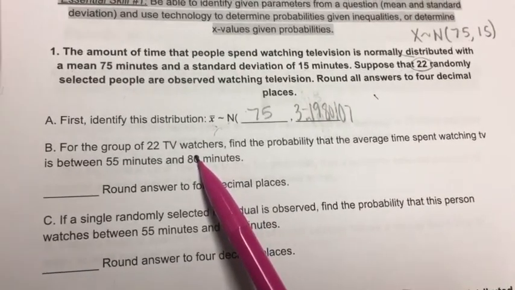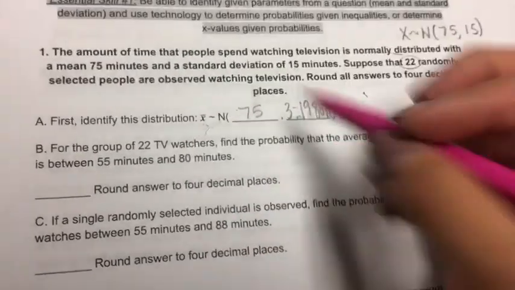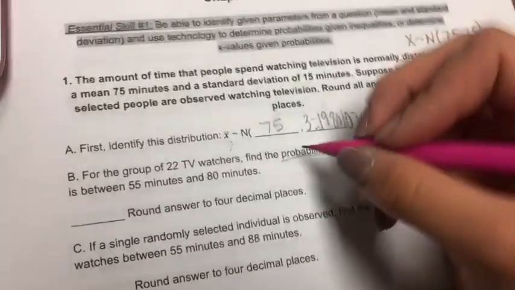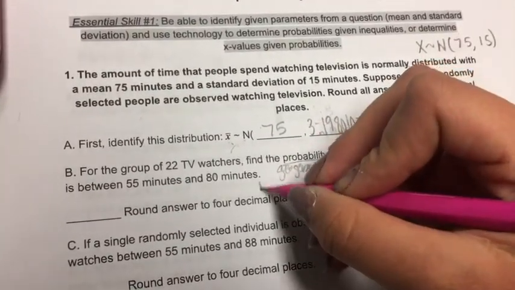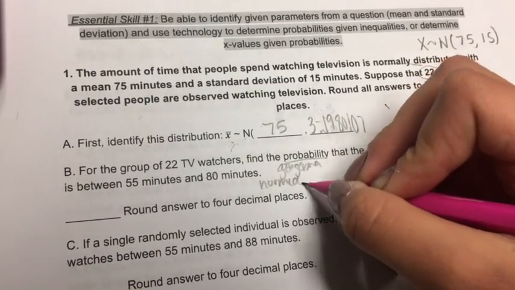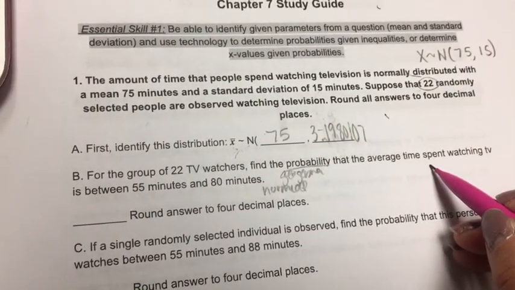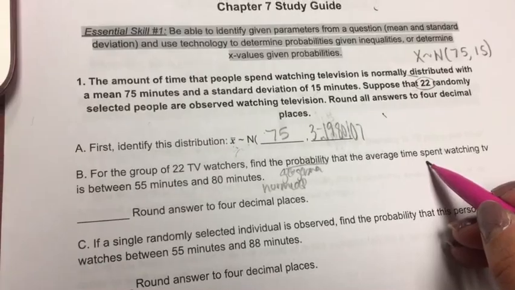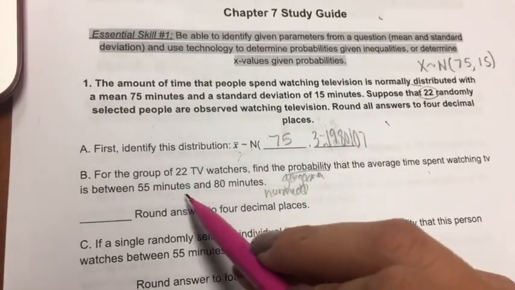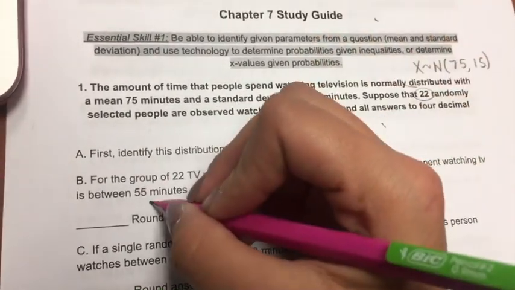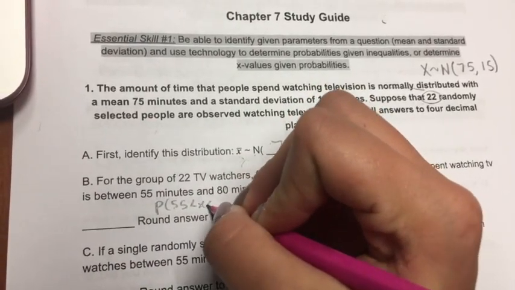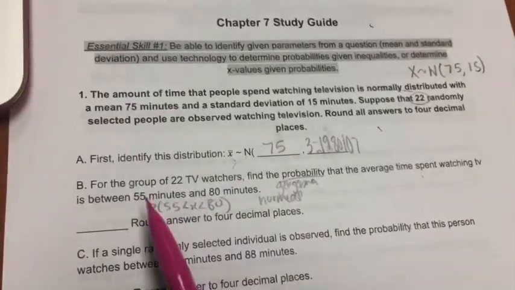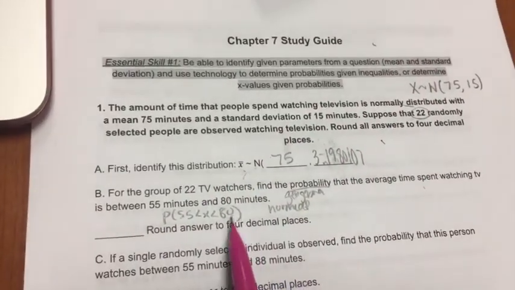Now part B is telling you that they want to find a probability, which means that you can use GeoGebra or normal CDF in your calculator. I'm going to be using the GeoGebra approach, and they want to find the probability that X is between 55 and 80 minutes. So they want it to be at least 55, but no more than 80.